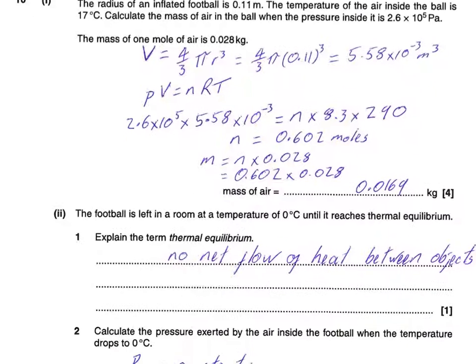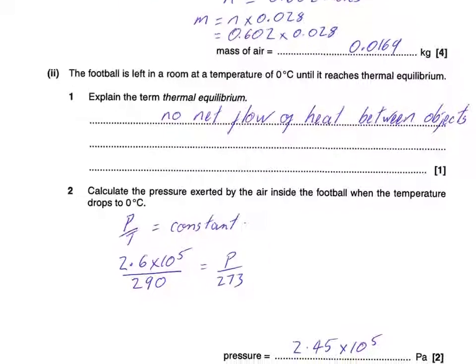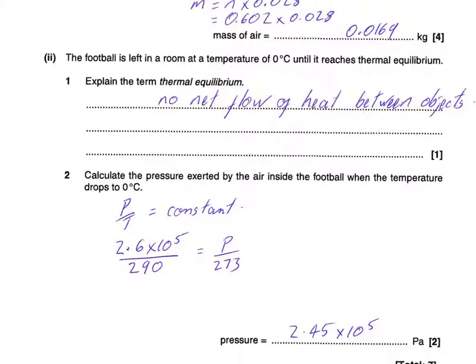We then said the football's left in a room at a temperature of 0 degrees until it reaches thermal equilibrium. First of all, what does that term thermal equilibrium mean? If something's in equilibrium, it means that there's as much flowing one way as another. And so perhaps the best description of thermal equilibrium is no net flow of heat between the objects. You could also simply say that they're at the same temperature, because if things are at the same temperature, there will be heat energy being exchanged, but there will be no net flow of heat between the objects, so it comes to much the same point.